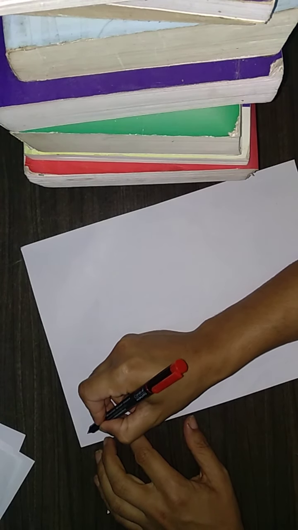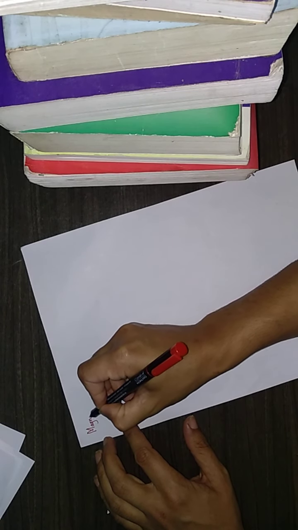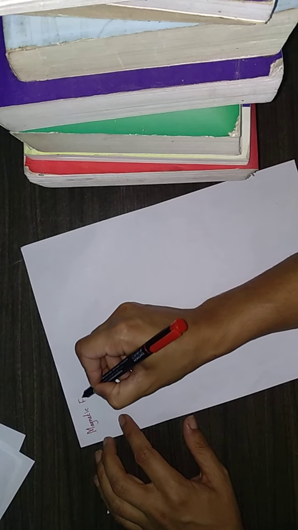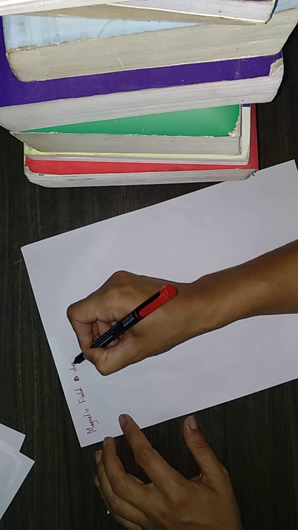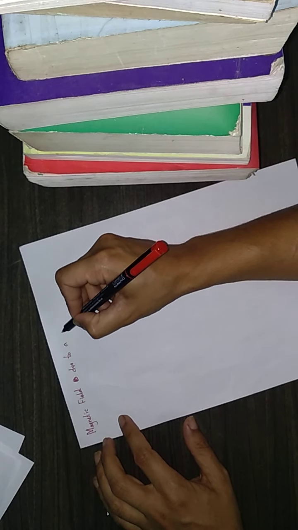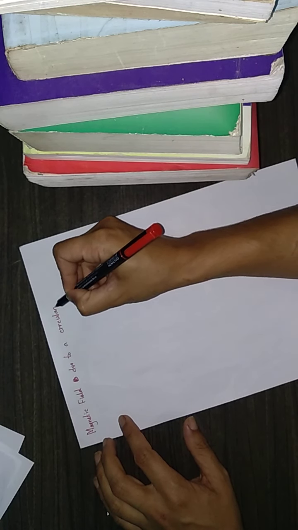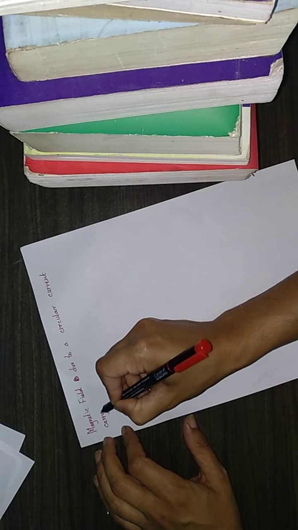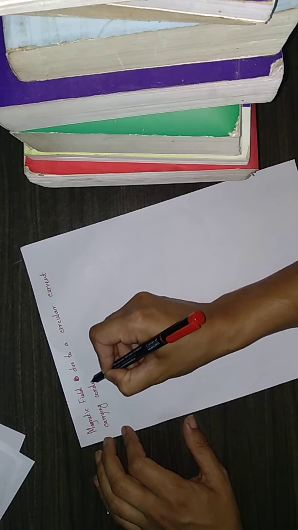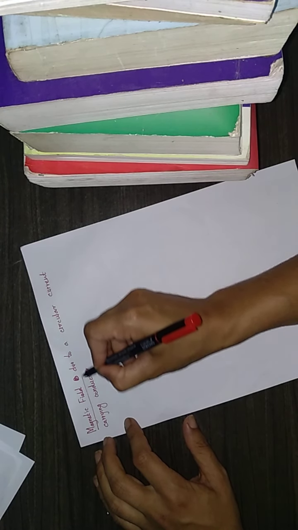So dear students, in this video we are going to calculate the magnetic field due to a circular current carrying conductor. Magnetic field due to a circular current carrying conductor.